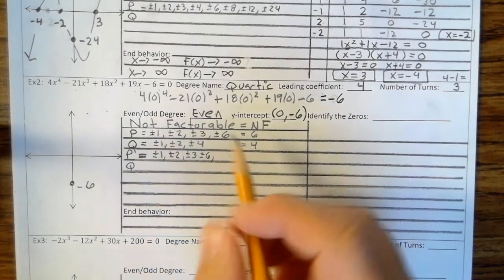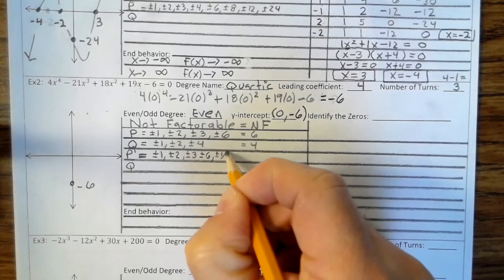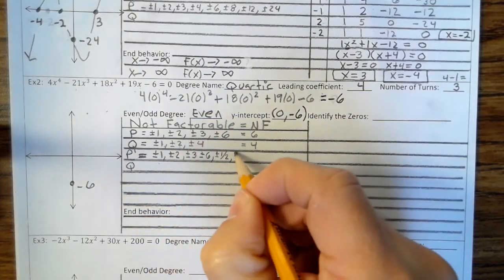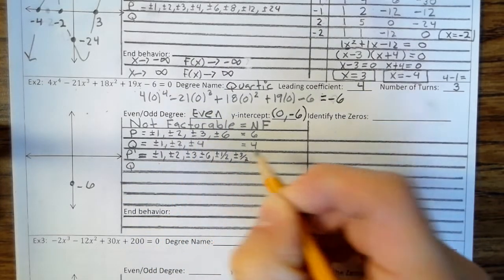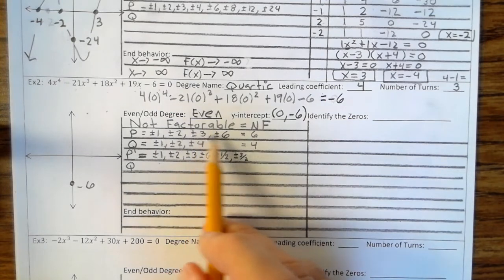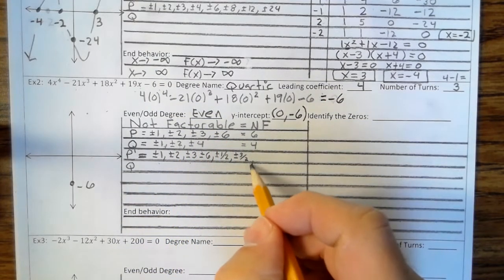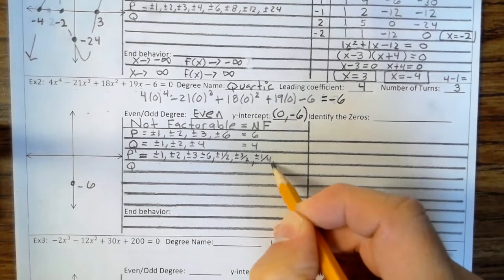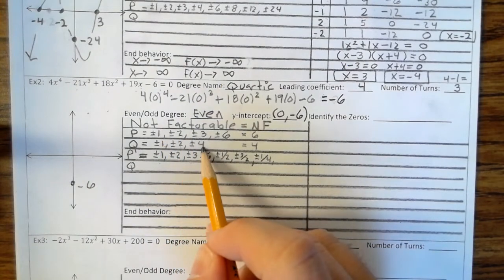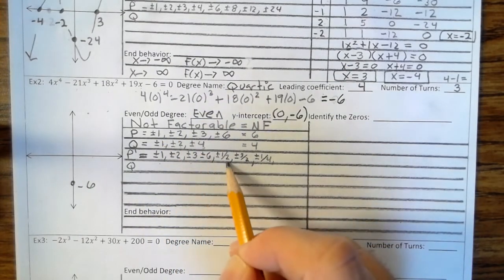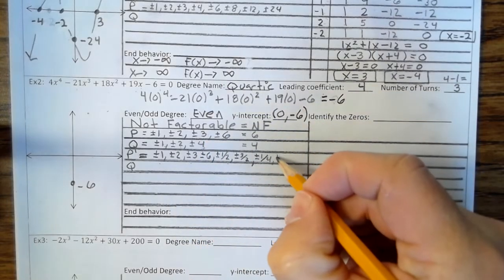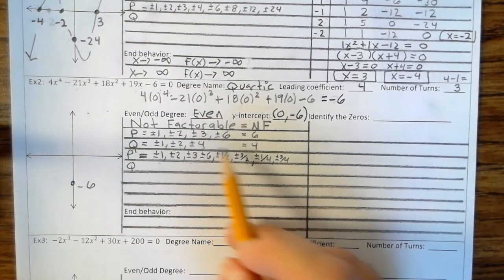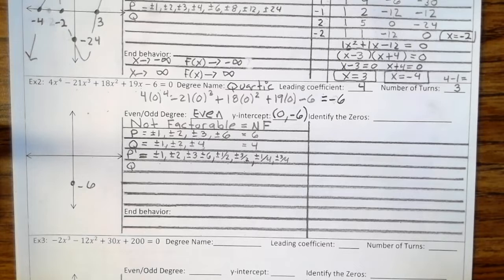Now we need to divide it by 2. So 1 divided by 2 is plus or minus 1/2. 2 divided by 2 is 1, which we already have. 3 divided by 2, so plus or minus 3/2. And then 6 divided by 2 is 3, which we already have. Okay, now we need to divide by 4. So 1 divided by 4 is plus or minus 1/4. And then 2 divided by 4 is 2/4, which is 1/2. 3 divided by 4, so plus or minus 3/4. And then 6 divided by 4 reduces to be 3/2. So these are all the factors.